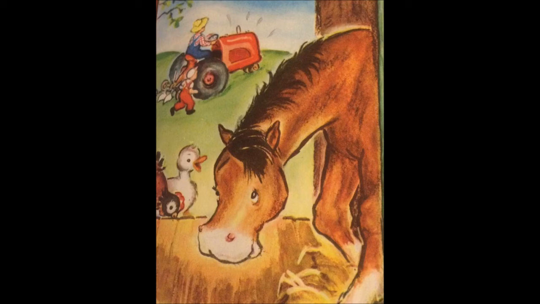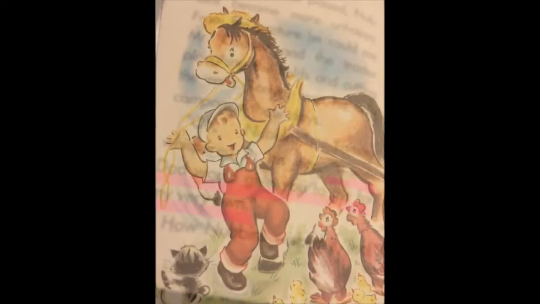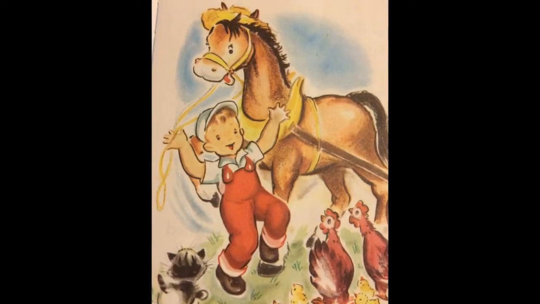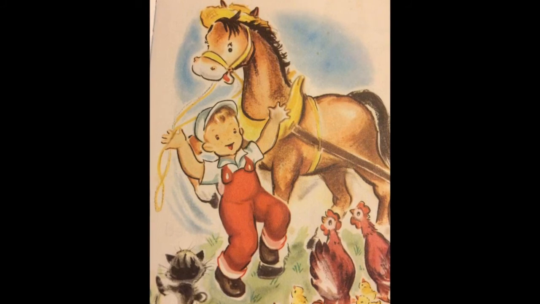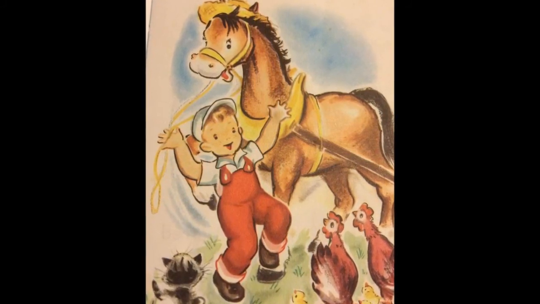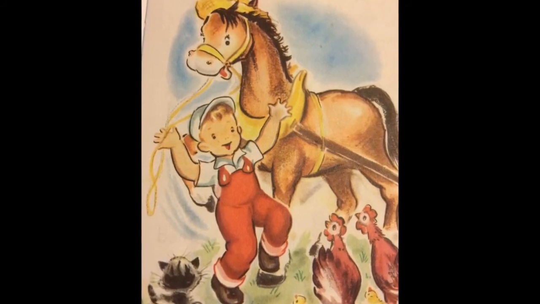And so he says to his dad, can you transfer the ownership of Nubbins to me? Which he does. And then the tractor breaks down. And so that means that suddenly Nubbins is needed again to work on the farm. And the end of the story is you've got the son, now the animal owner, and the owned, happy as Larry, going back to work on the farm. So there is actually quite an interesting narrative going on there.